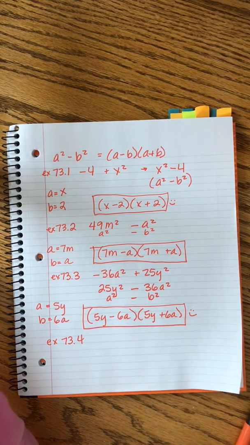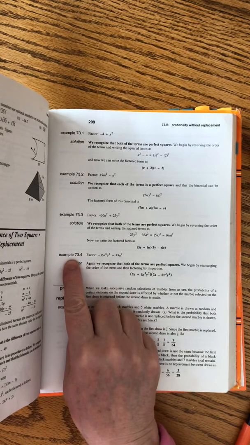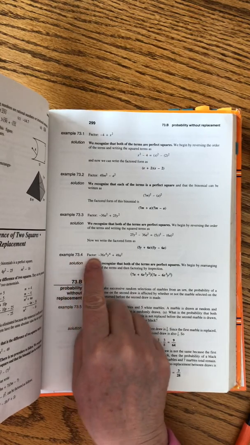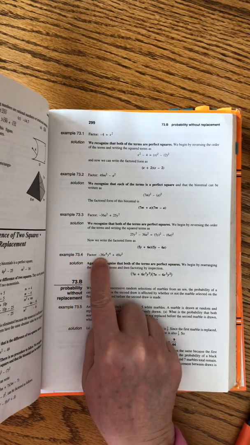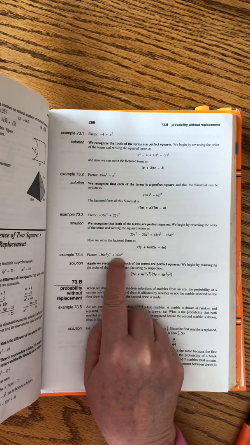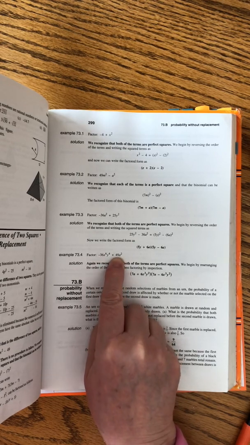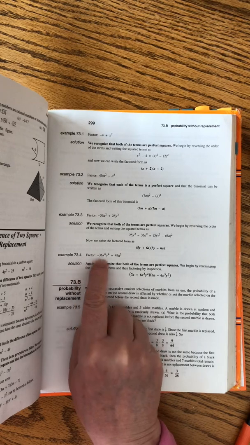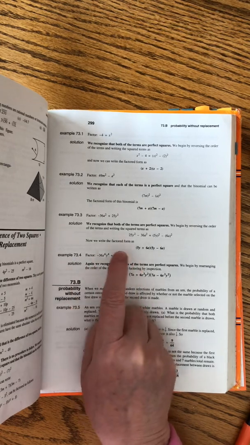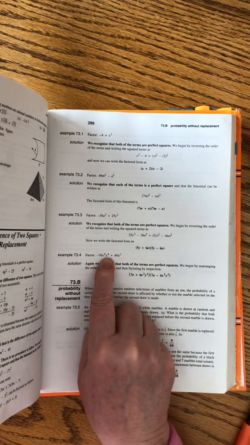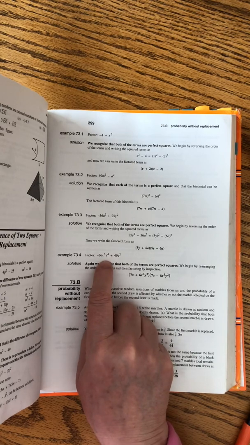All right, now I'm just going to show you real life handling of this. Here's example 73 for factor. Again, I see John has put the minus first and the plus second, and I know I want this term to go in front so that the minus sign is in between. So I'm not going to copy it wrong out of the book. And you don't have to do that for your homework.